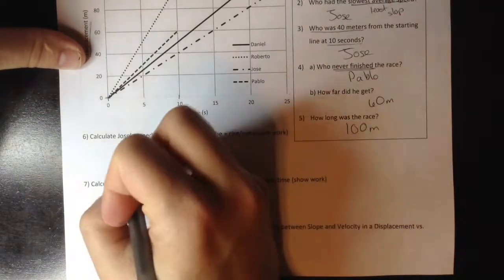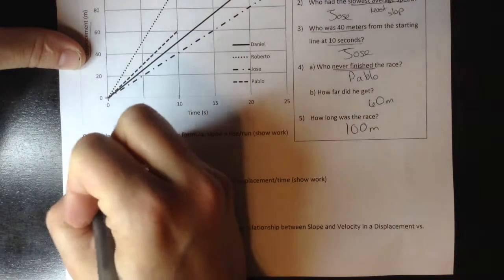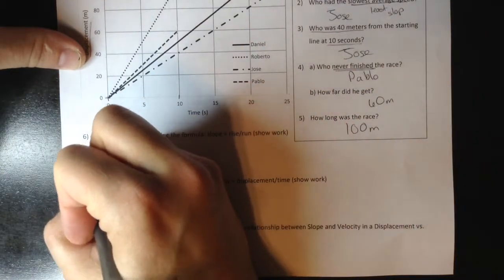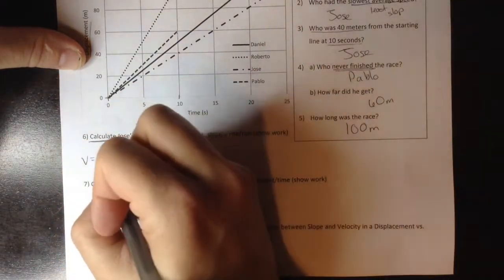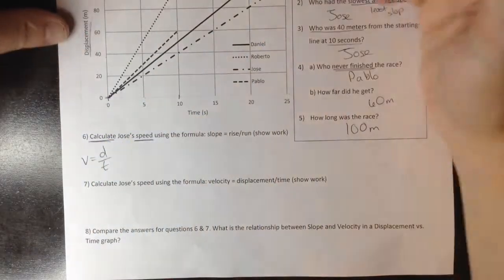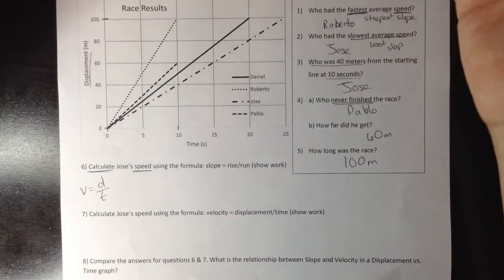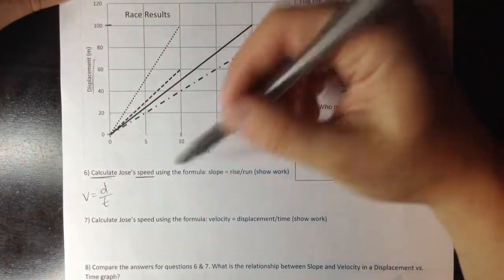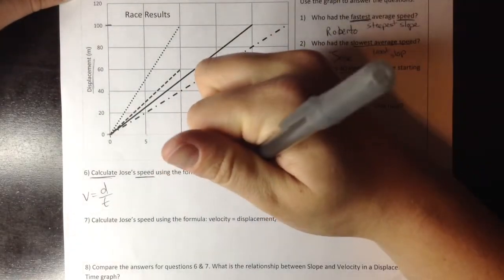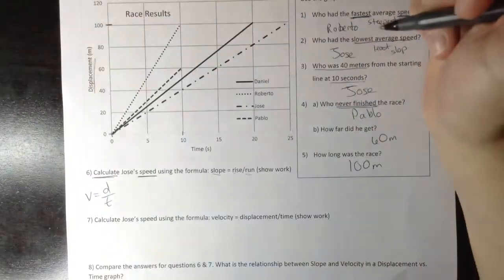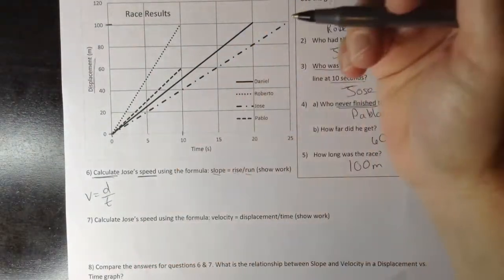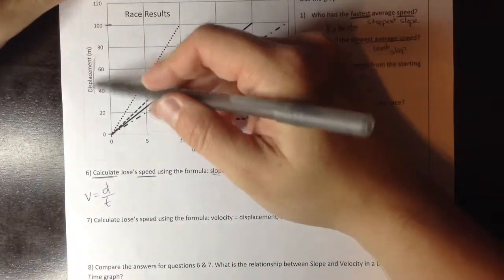Alright. Calculate Jose's speed. Well, speed is almost the same thing as velocity, except it's just distance over time. But here we're given displacement, pretty much the same thing because we're not talking about direction. We don't know what direction it's going. Slope is the rise over run. You can use that if you want to. Displacement rises, time runs.